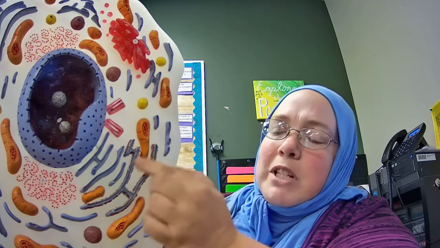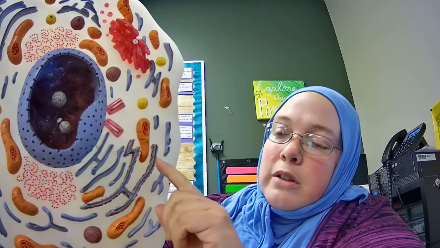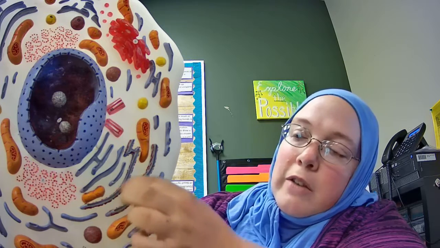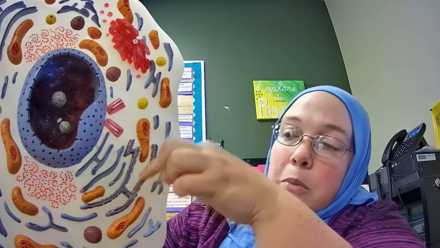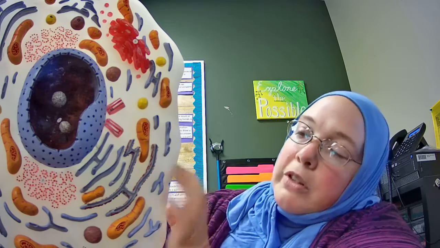The rough endoplasmic reticulum also has a job to produce and transport, and it is covered in ribosomes, right? It is covered in ribosomes, and of course, ribosomes are producing proteins. All right, it's a highway too, so it also moves things around. Let's move to a different one.